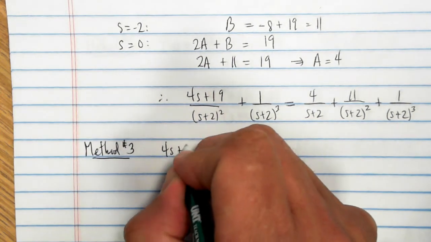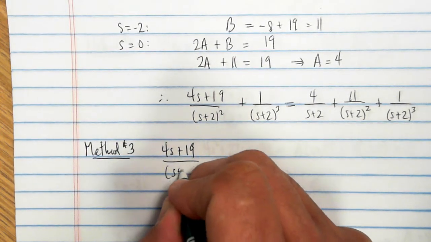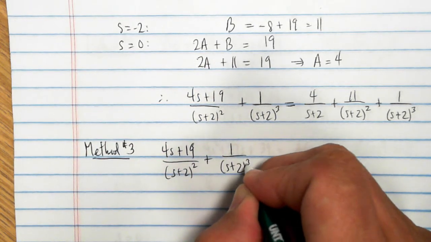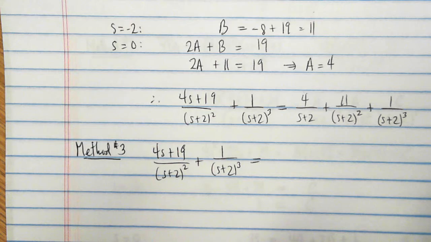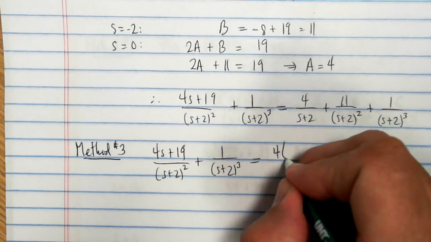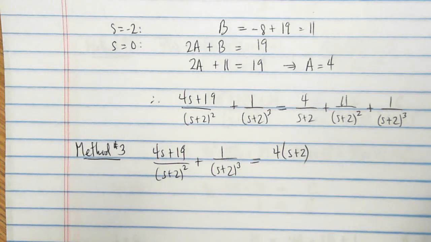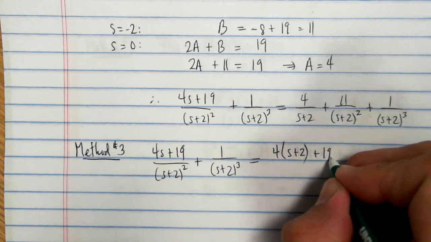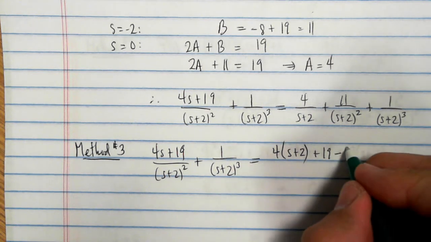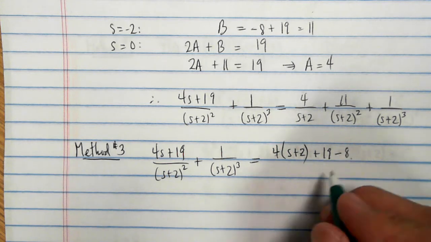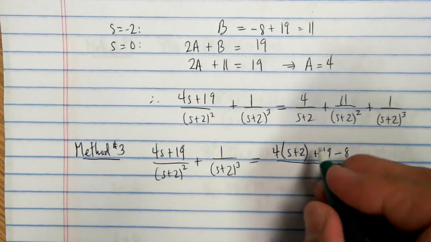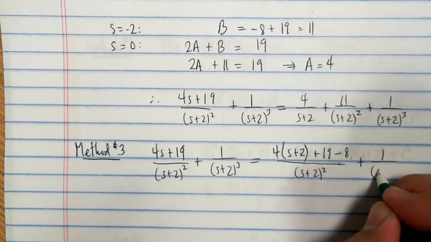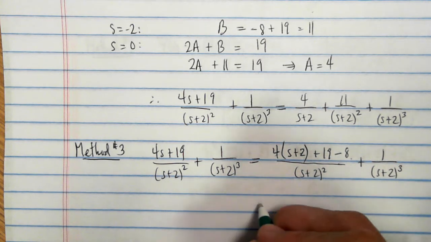So it was 4s plus 19 over s plus 2 squared plus 1 over s plus 2 to the third. Another way this can be done is as follows. Let's write this as 4 times s plus 2, like that. Then I have plus 19, and obviously I need a minus 8 to compensate. 4 times 2 is 8. Over s plus 2 squared plus 1 over s plus 2 to the third.